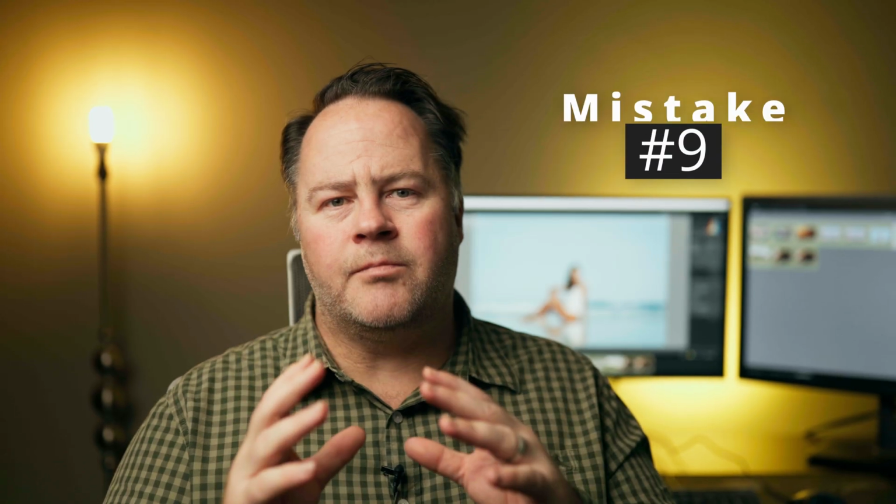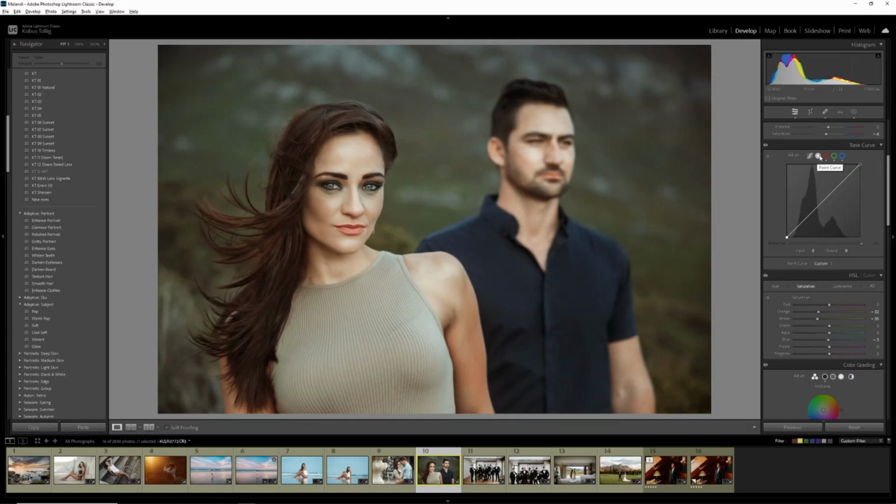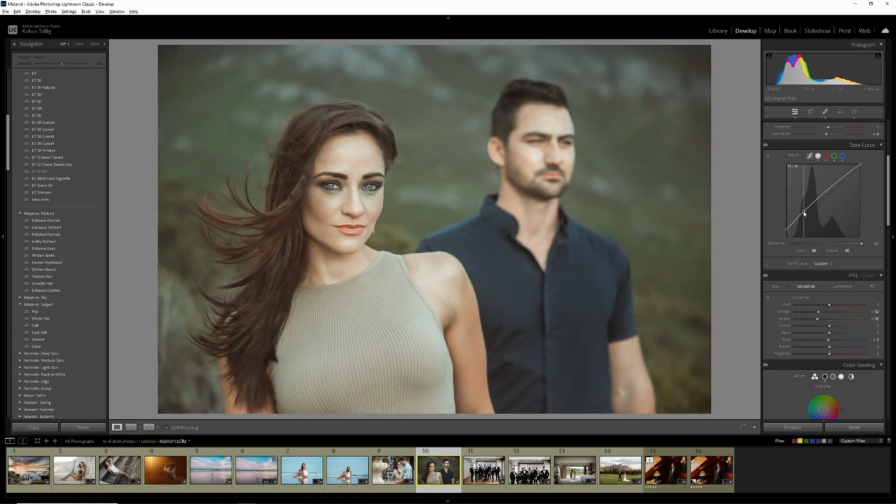Film look created by curves is something that has been popular for a while, but it's also something that gets overused a lot. To create it, you need to take the bottom left corner of the point curve and pull it up. Two points works better than one. Here you see an example that is overdone, and this is an example that is subtle and looks good.